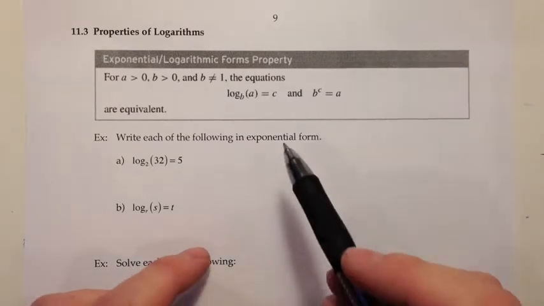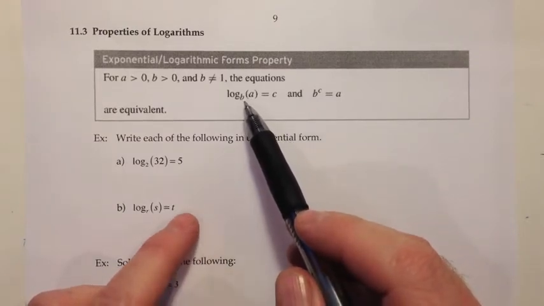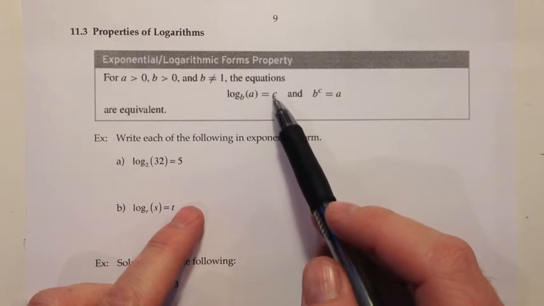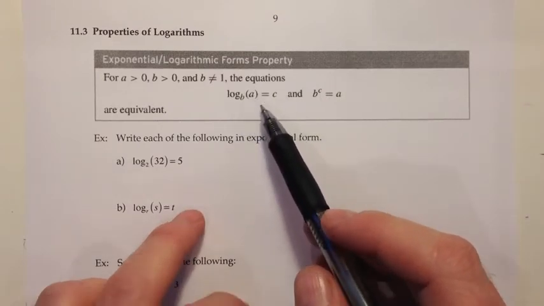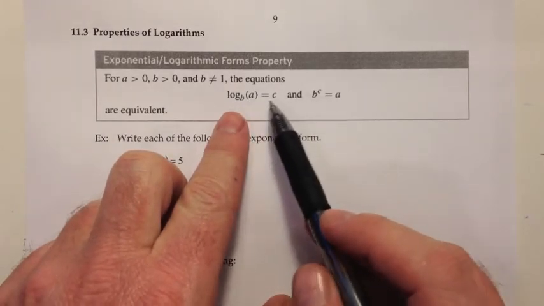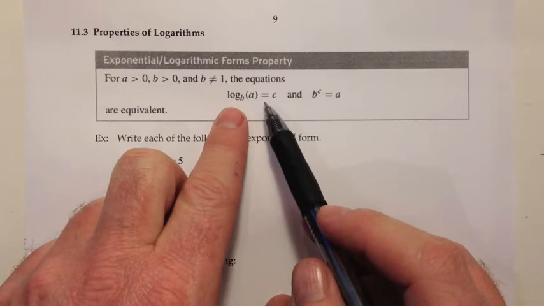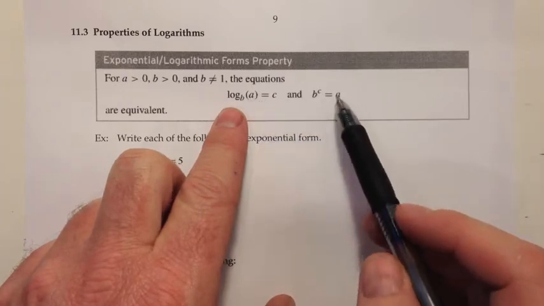This is one that we were using in the previous section to help evaluate logs. We were taking a log we were trying to evaluate, setting it equal to some constant, and then saying the base raised to that value was equal to the inside. And that's just saying that those are equivalent forms. The base to the other side, b to the c, equals the inside of the log, which would be a.